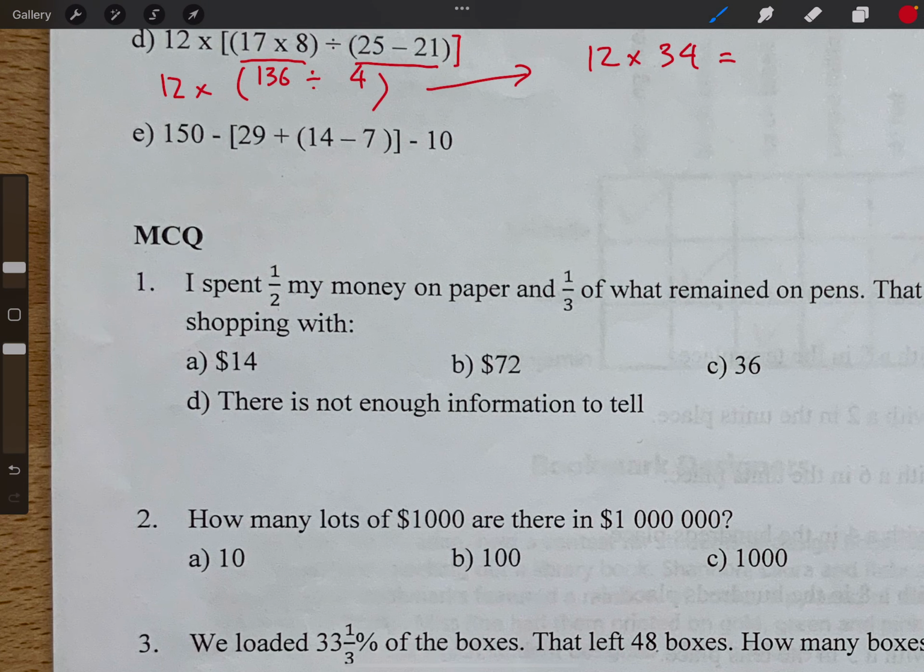All right, next one. You got the most inner bracket will be this one. This will be a 7. 14 take away 7 is a 7. Okay, this bracket still exists here. So you got 29 plus 7, and then minus 10 and 150 outside. So do the brackets first. 29 plus 7 will be 36. So you're going to get 150, take away 36.